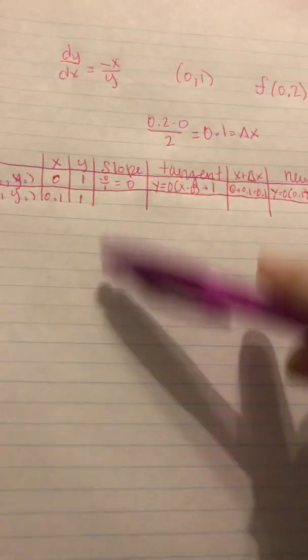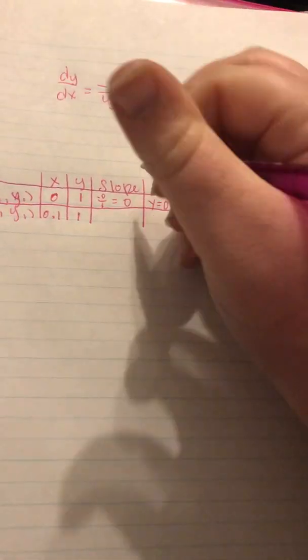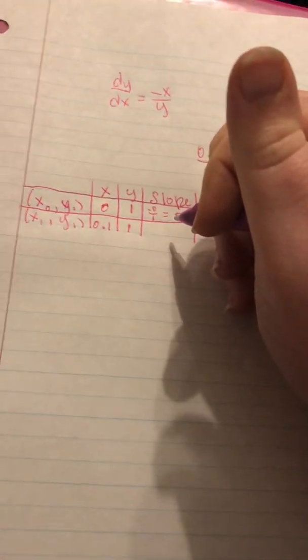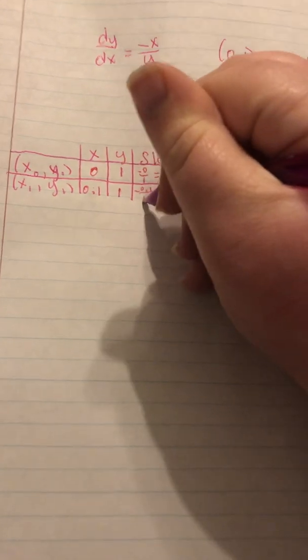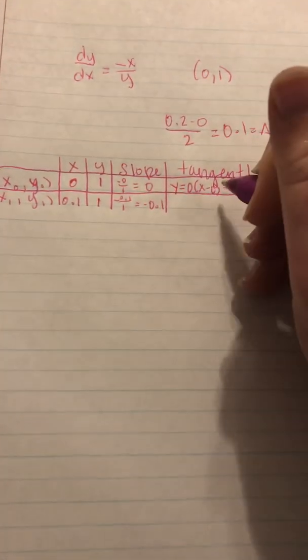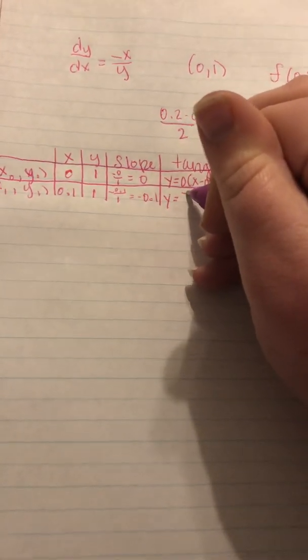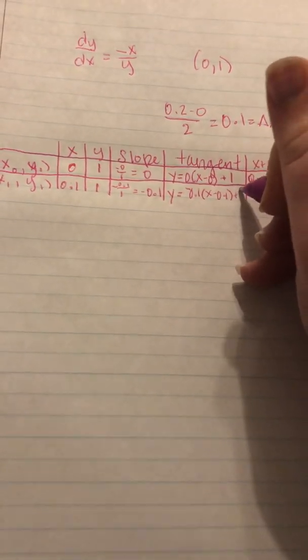So now we plug that in to find the slope, and that's going to be negative 0.1 over 1, which just equals negative 0.1. So we're going to make our tangent line. So we have y equals negative 0.1 times (x minus 0.1) plus 1.